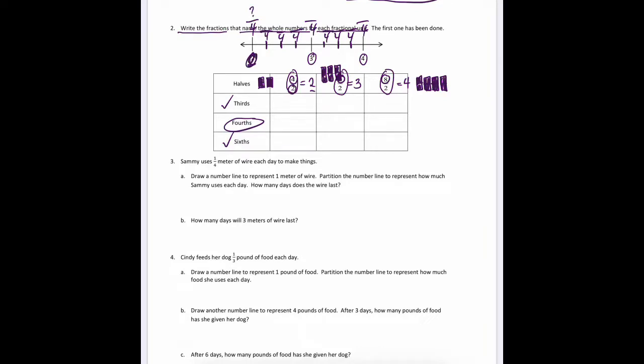Now what I'm going to do is use my drawing or model strategy. I'm going to make 2 wholes, and then instead of halves, I'm going to make 4 parts. So now to make 2 wholes, I will shade 4, 4, and that means it's going to be 8 fourths. So the answer here is 8.